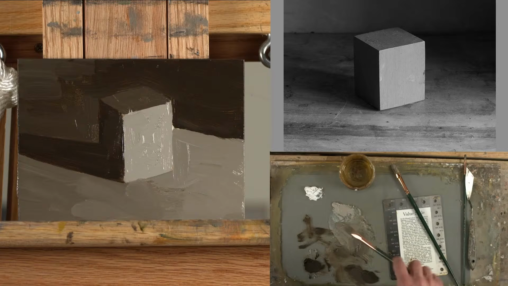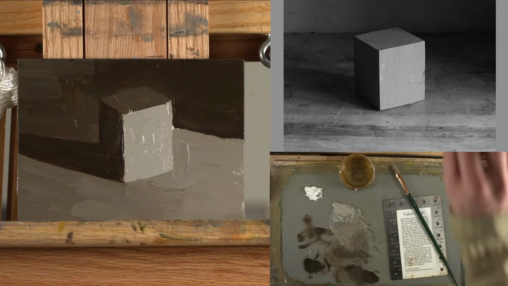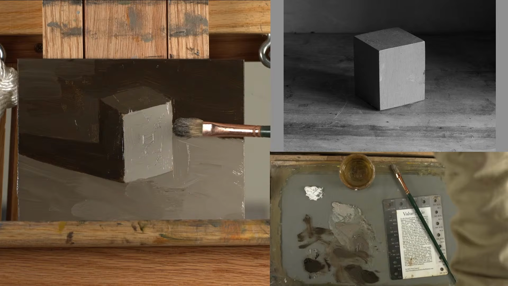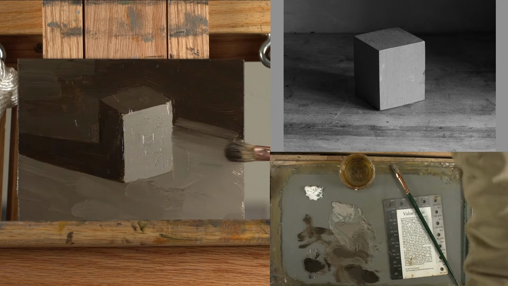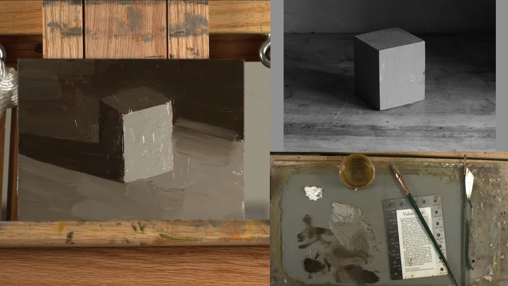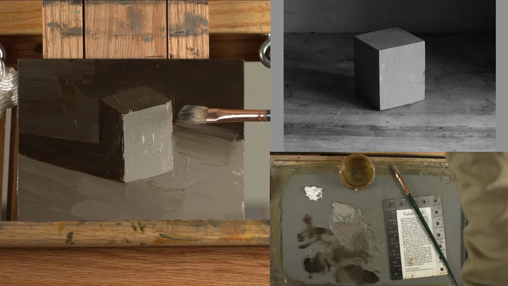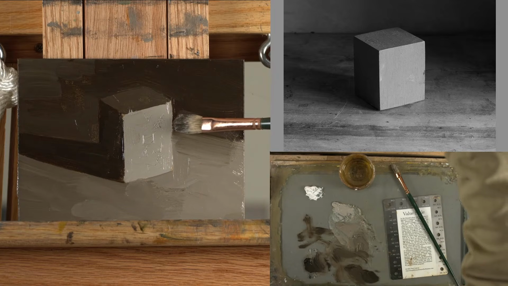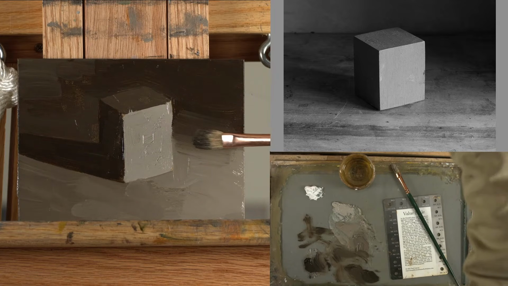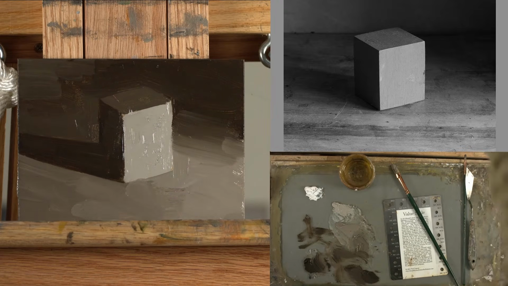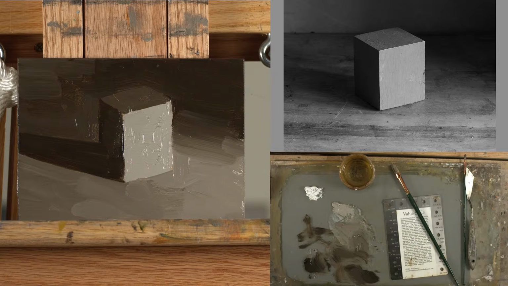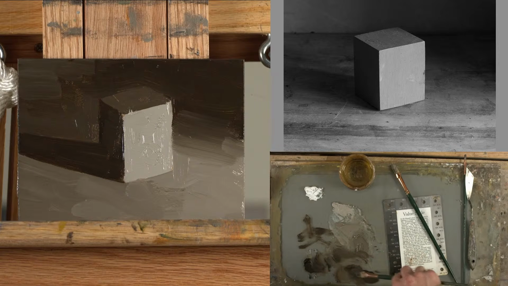Okay. So I'm going to put a couple of values in between, darker values, to bring this more gradually down from the shadow into the light. Now, everything up to now, anybody could do. When you get to the edge handling, it does take a little bit of practice and skill. But notice the difference immediately.